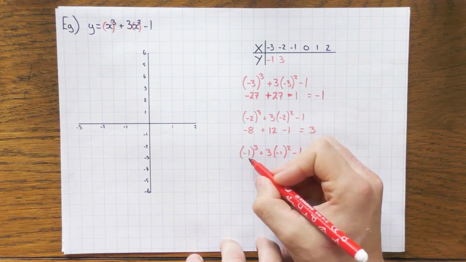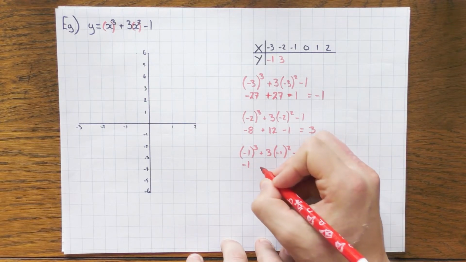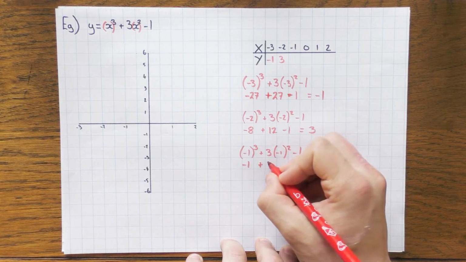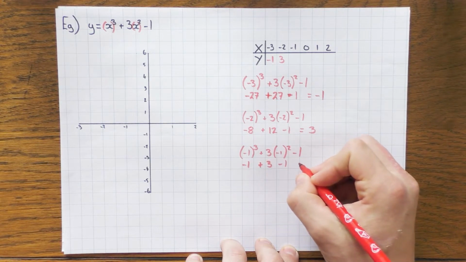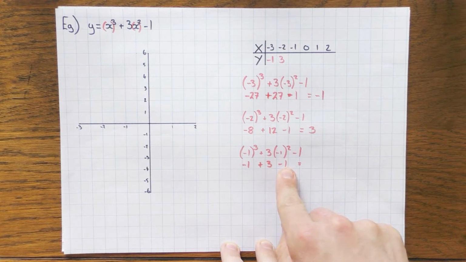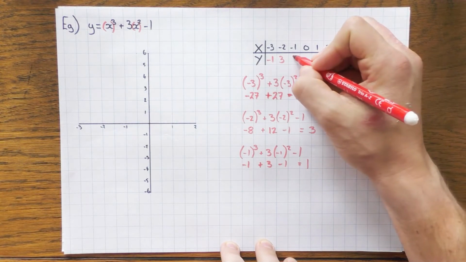Like so. -1 cubed. -1 times -1 times -1 is -1. -1 squared is just 1. Times that by 3 is 3. And then we take away 1. So -1 plus 3 is 2. Take away 1 leaves me with 1, which is what's going to go there.